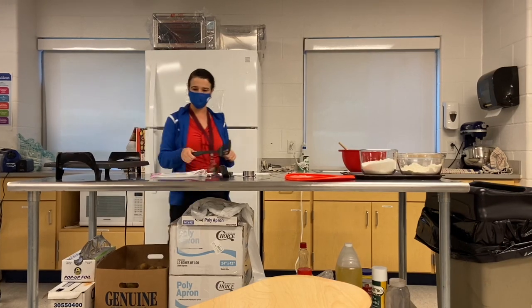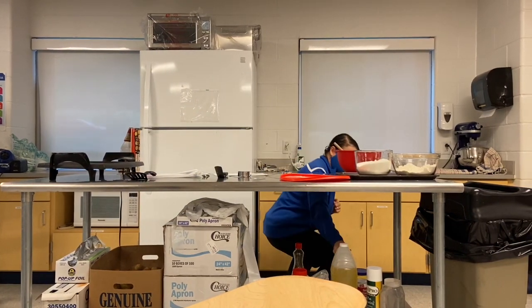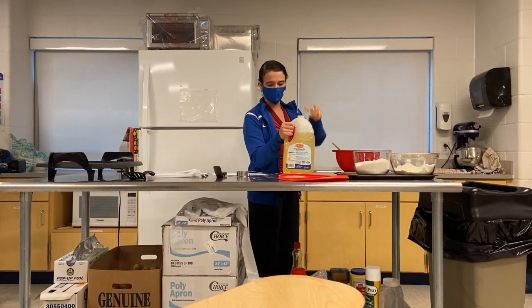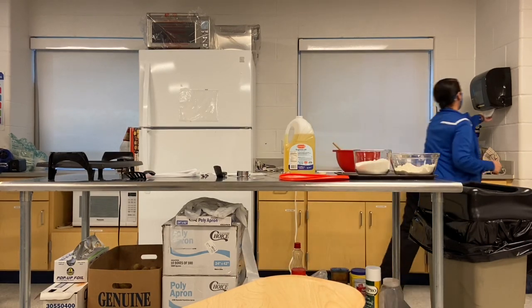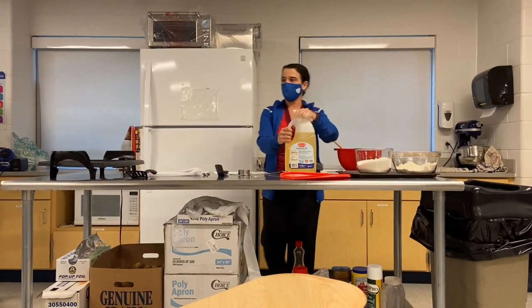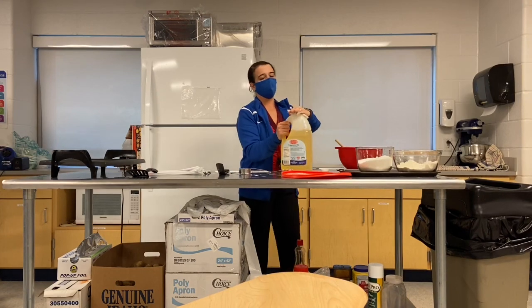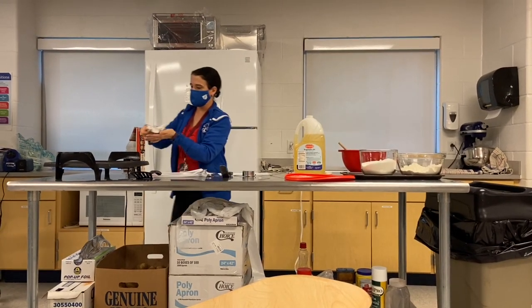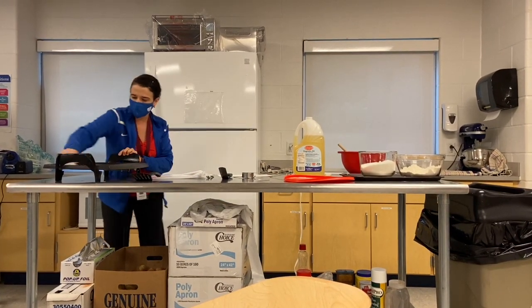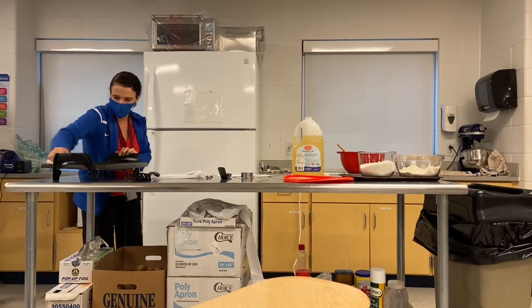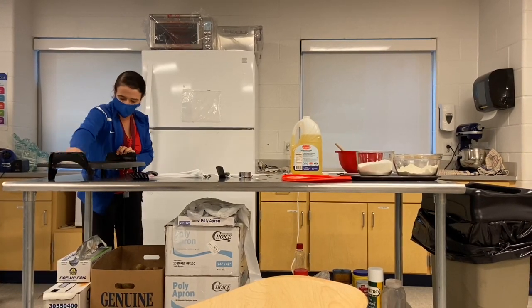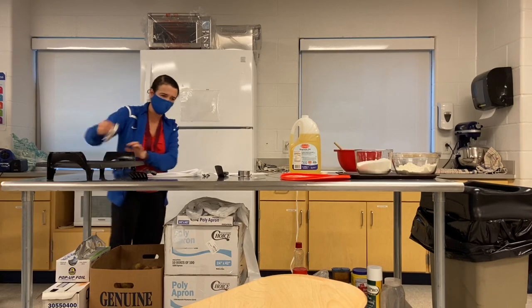Plastic. Hard plastic, okay? So when you make your pancakes, you're going to take a little bit of oil, put it on a paper towel, and then oil your surface. That also helps create a non-stick surface.